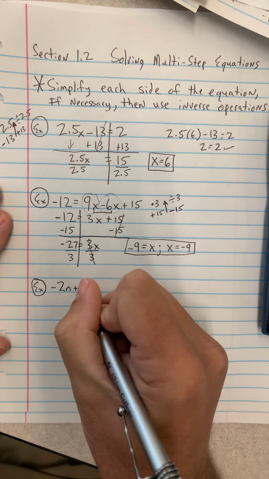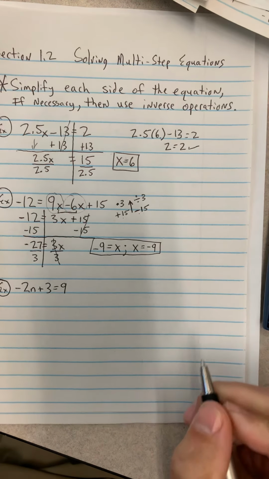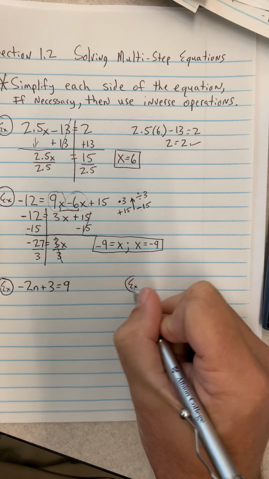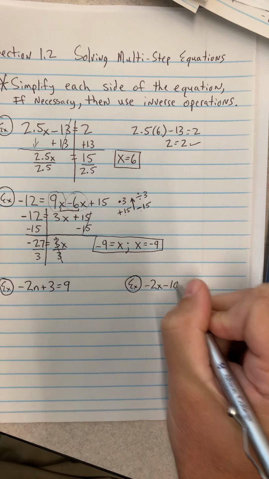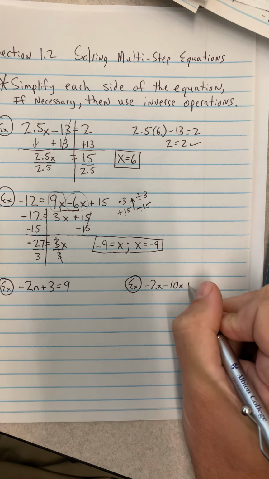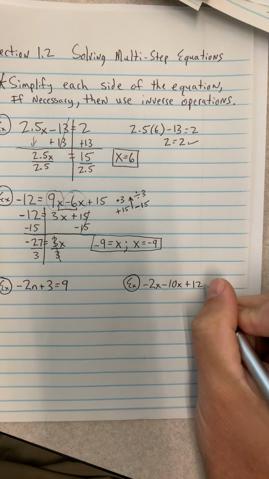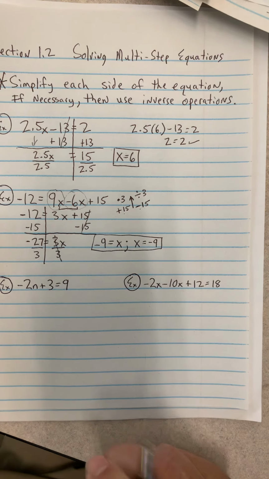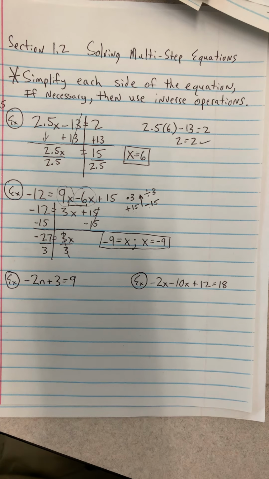-2n plus 3 is equal to 9. Then I have this example. -2x subtract 10x plus 12 is equal to 18. Get those written down. I would pause the video, give these two a try, and then come back and see if you got them right.